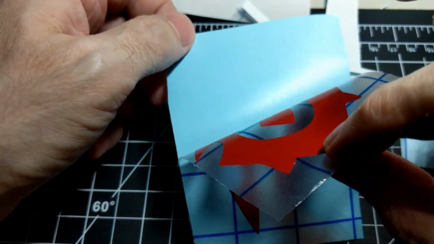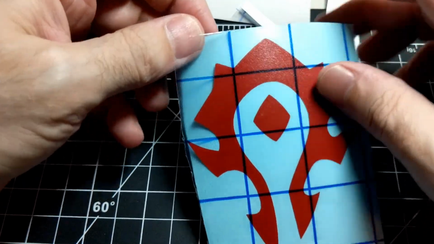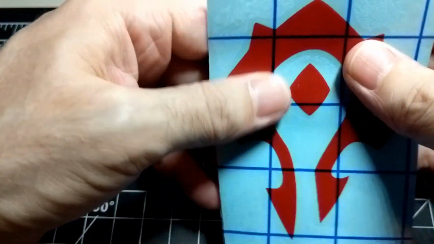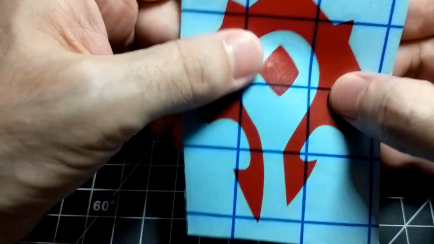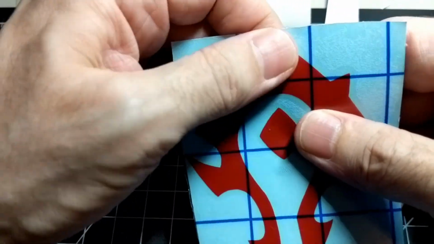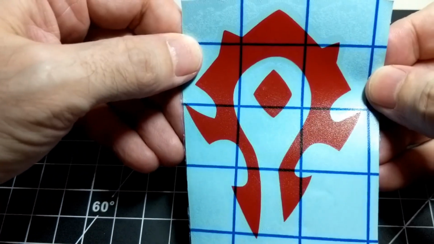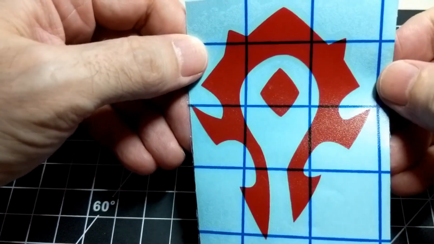He's just going to peel it off, put it on whatever he wants, and then rub it down, and that's going to be permanent for like 3 to 5 years or something. I think this stuff is rated for that. But I've had a couple in my car for like 5+ years, and they've never come off. So that's it. From start to finish, quick and easy. That's how you make a vinyl transfer.